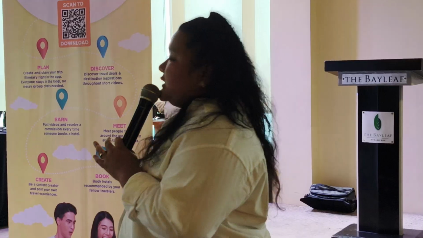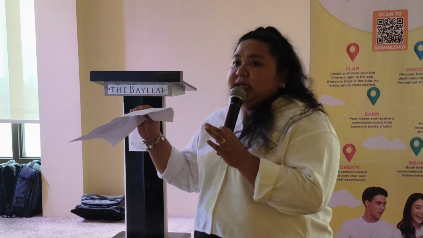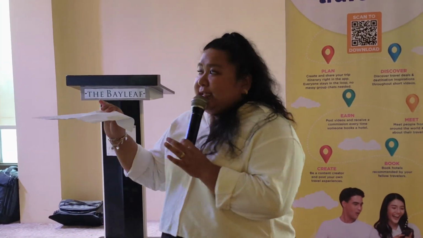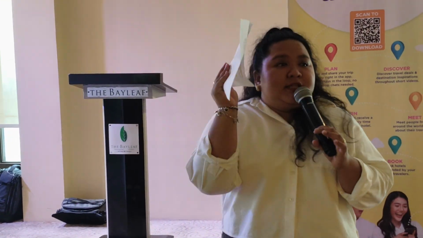So this is just a simple walkthrough. If you've already downloaded the app, you would go through the process of adding in your destination, adding in the number of members, so the people that you are going to be traveling with, and then the budget as well. This is something that you can also add as a joiner, since your group leaders are the admin of the itinerary. Next, please.